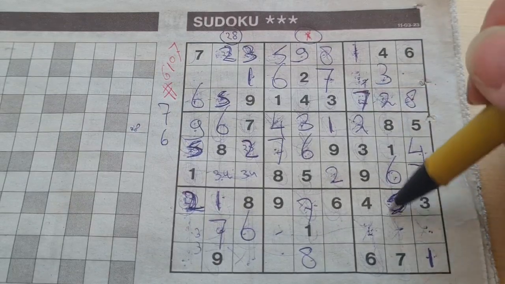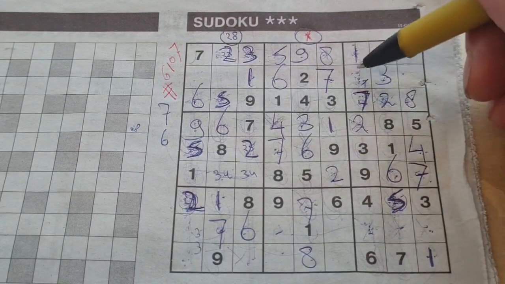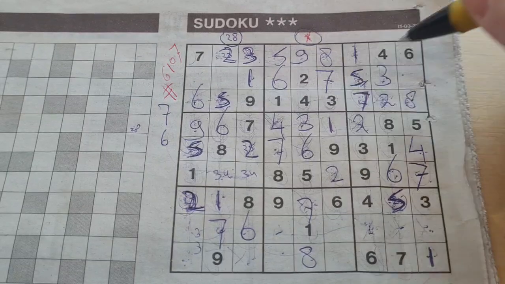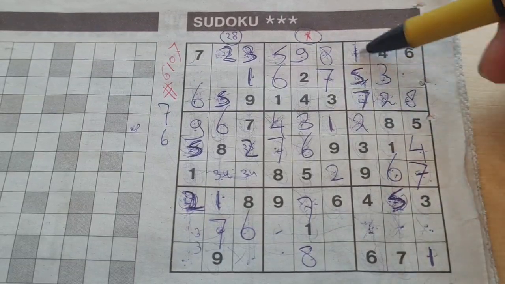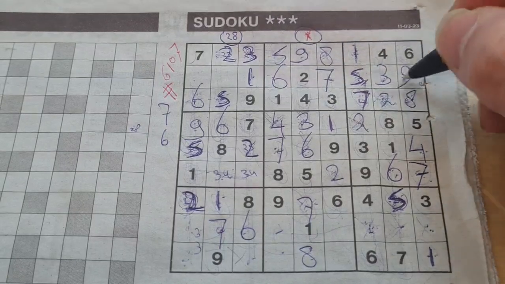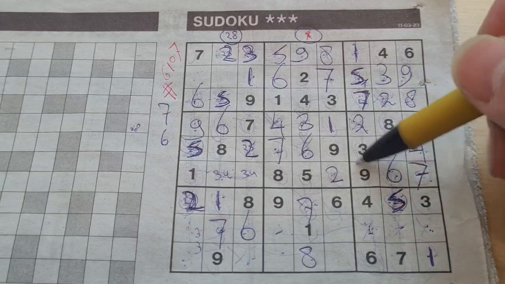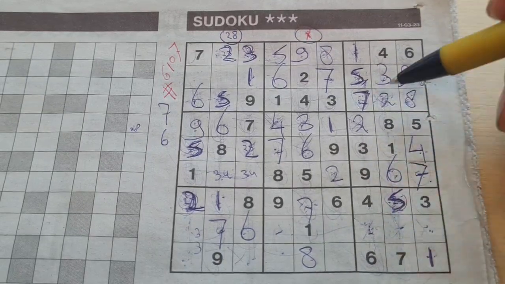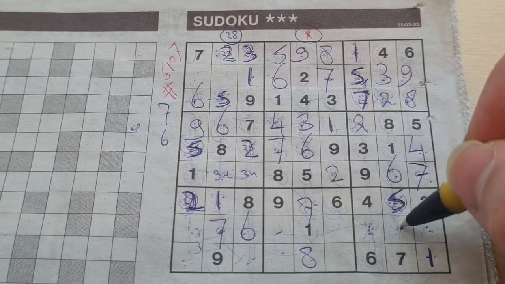5 in the last column, 5 in the column next, so that column, the only place left for the 5 should be there. 1 box left in this big square for the number 1, the 2, 3, the 4, the 5, the 6, the 7, 8, the 9 is missing. 9 in the last column, 9 in that column, so the column between, the only place left for the 9 should be there.